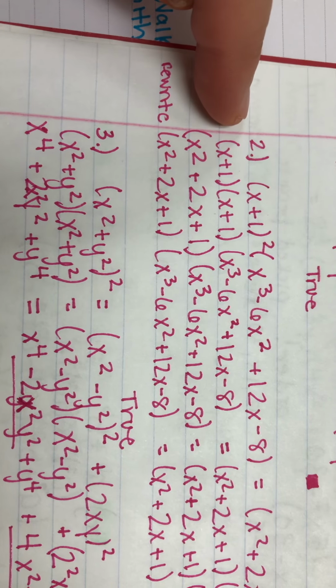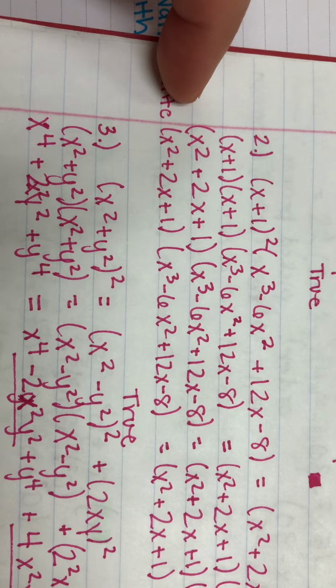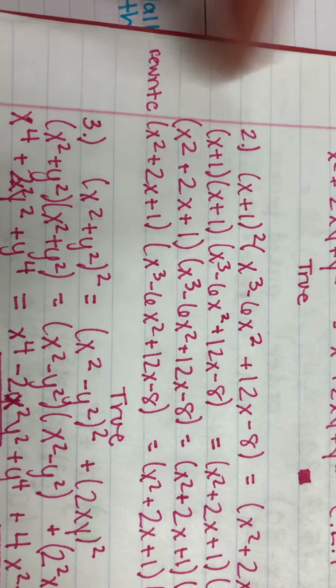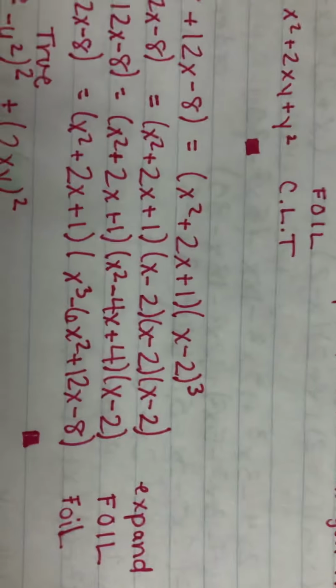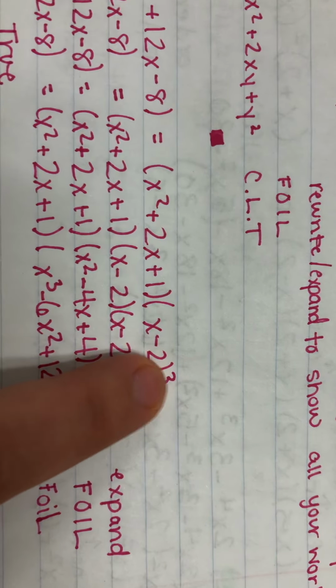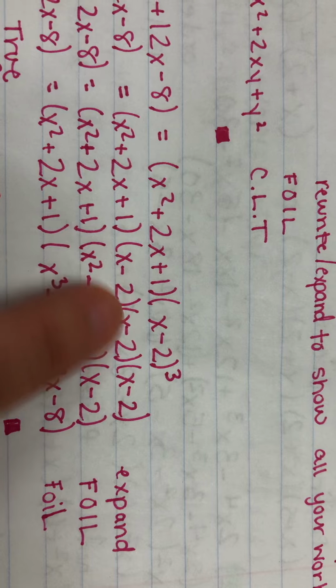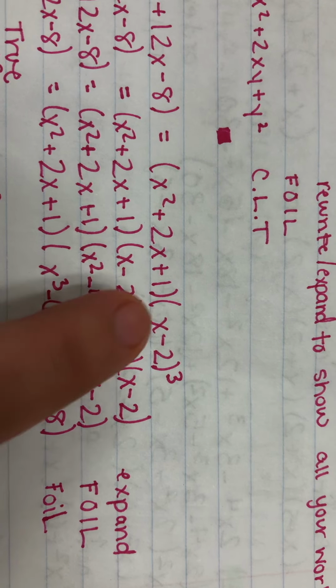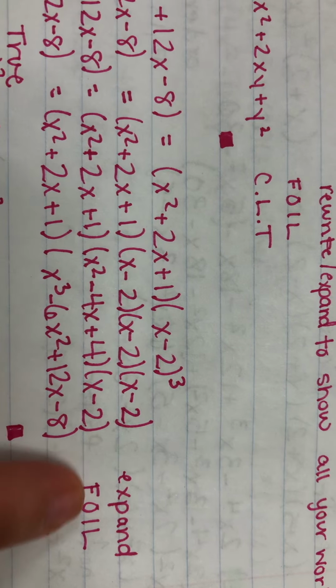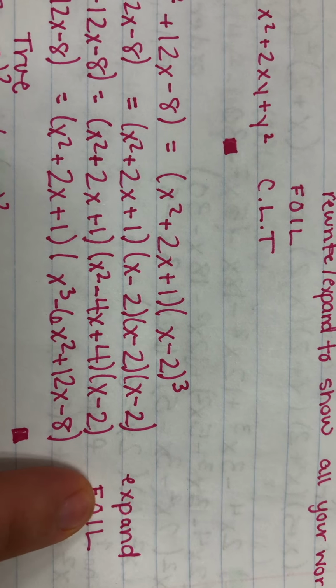So I expanded it, and then I actually FOILed it, and I stopped. Once I FOILed it, I stopped, because then I would come over here and I would do the same thing. So I rewrote this as 3 of them, right? And then I only did 1 of them, because you can only FOIL 2 of them at a time. So I FOILed 1 of them, and then I stopped.